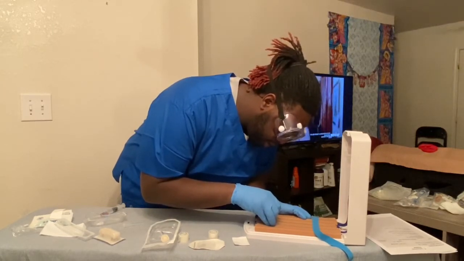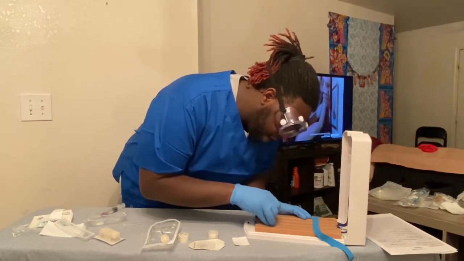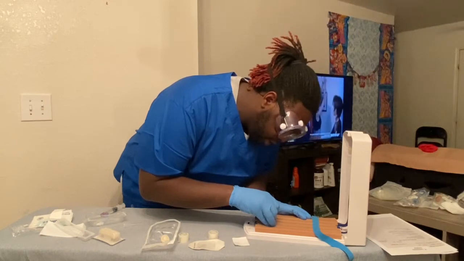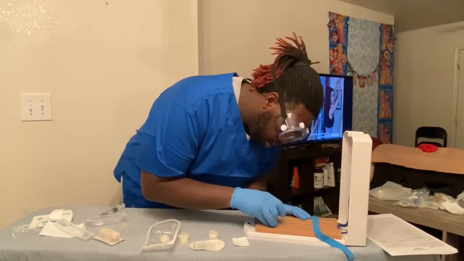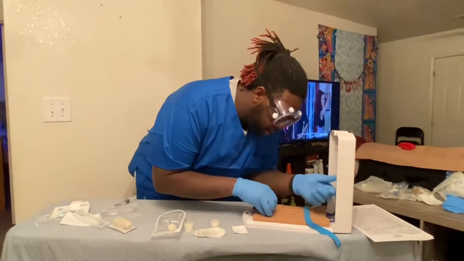All right, make sure that bevel is up and you're at a 10 to 15 degree angle. And then you're going to enter that. 1, 2, 3. You're going to enter, you're going to see blood.